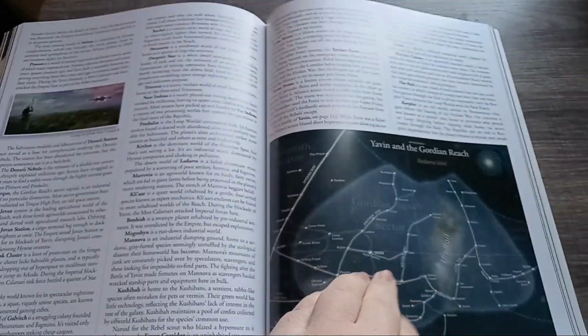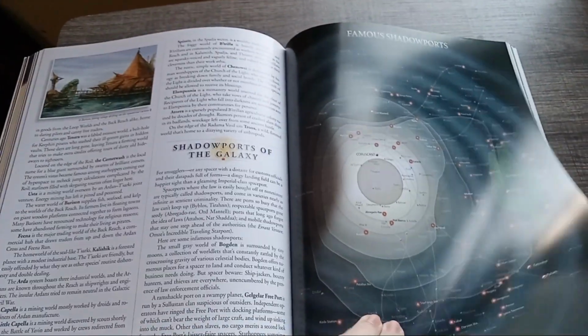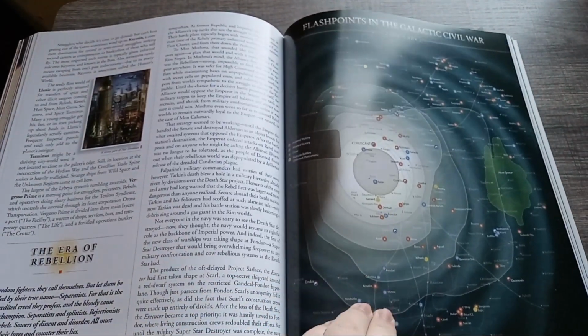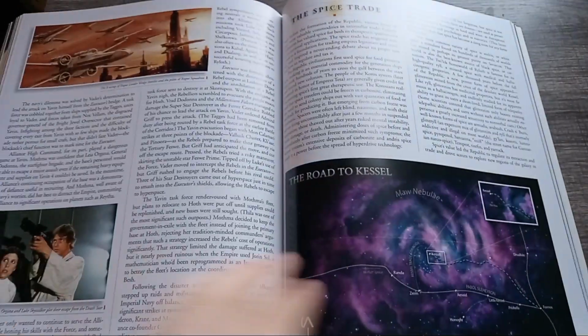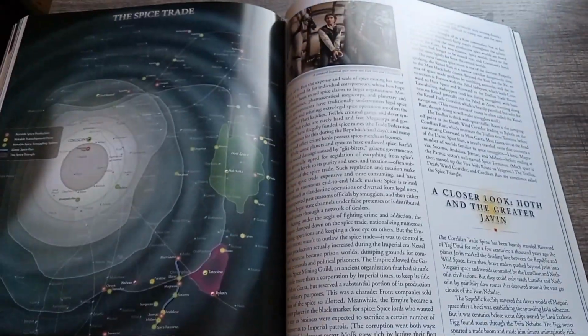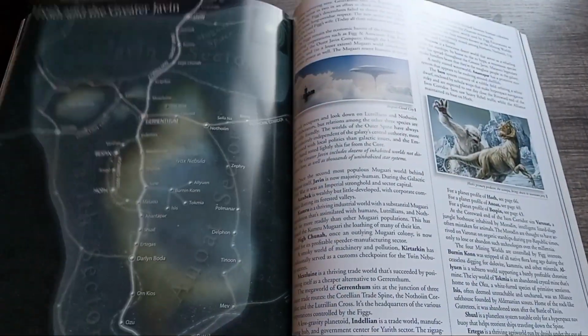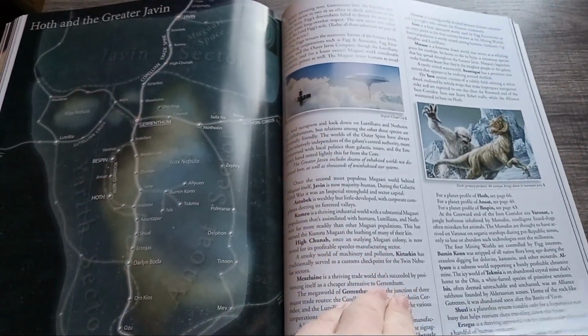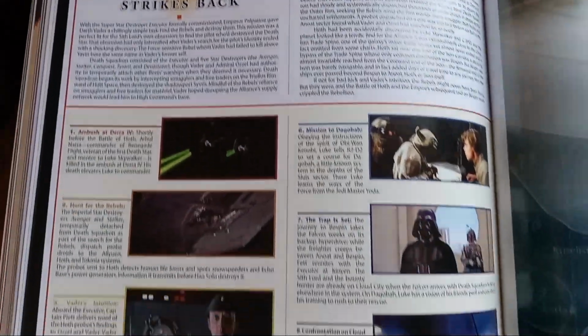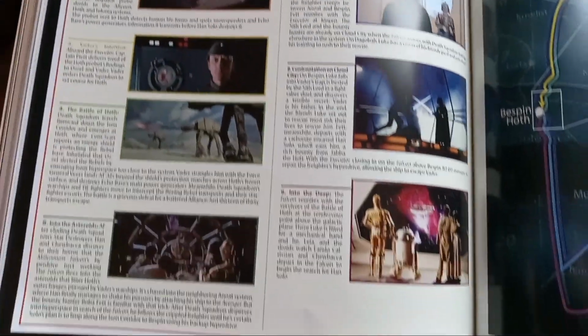And then you have flashpoints in the Galactic Civil War. Oh, cool. Then you have Empire Strikes Back's breakdown and its map.